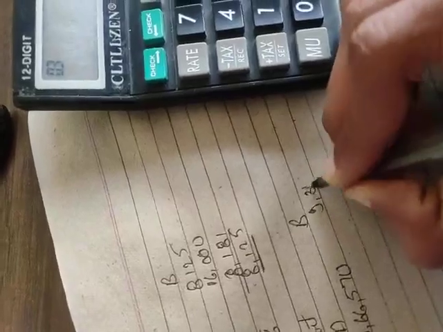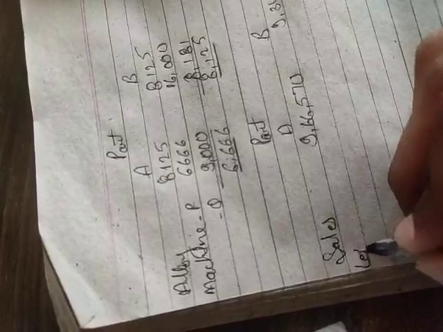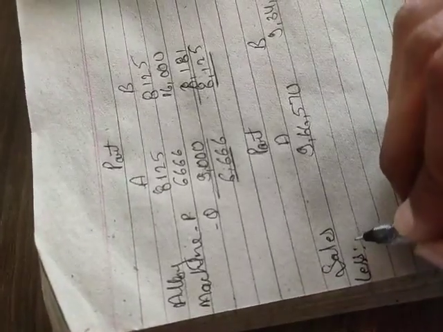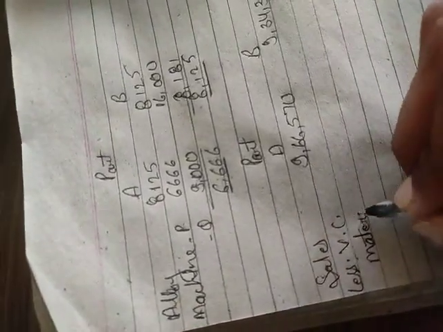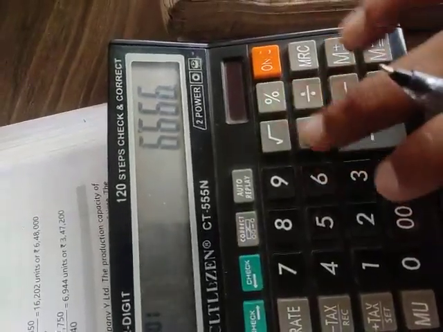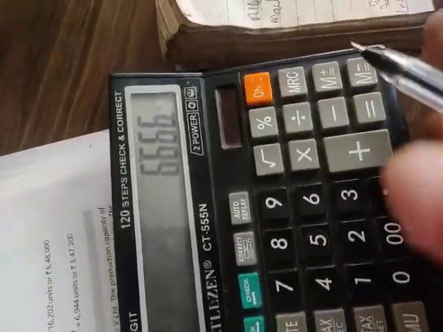Now let's deduct the variable cost from here. First of all, the variable cost is material cost. So, less variable cost, first I am deducting the material cost. How much material will be used? We are manufacturing 6666 units, and one unit requires 1.6 kgs of material.